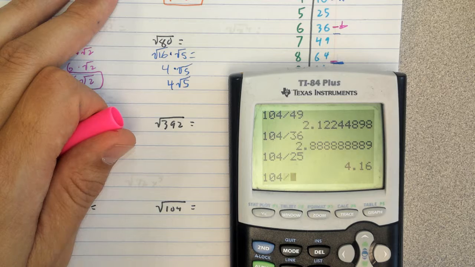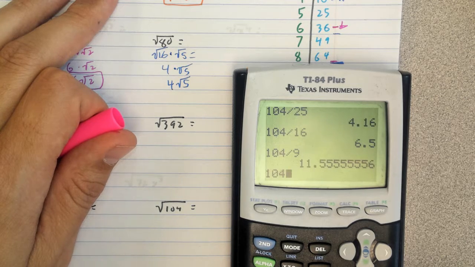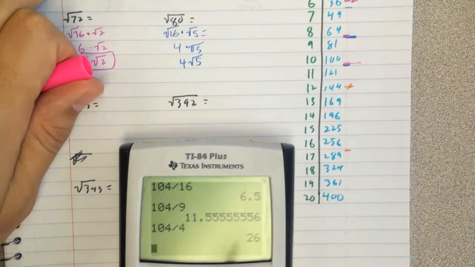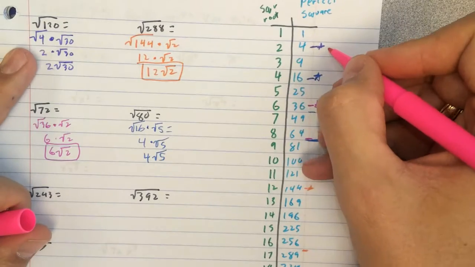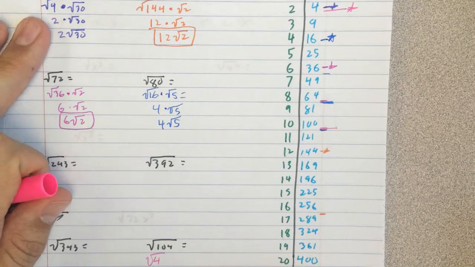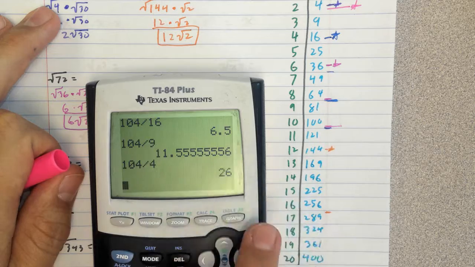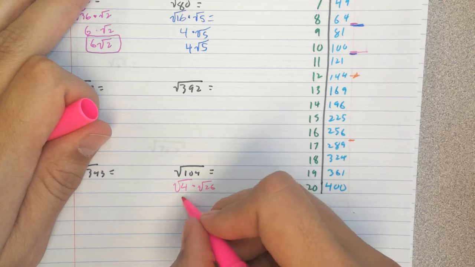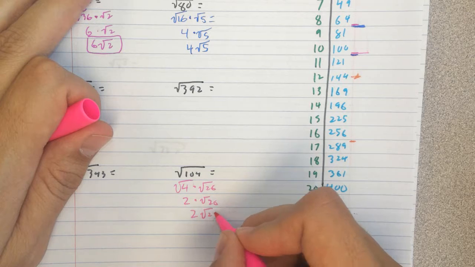No. 104 divided by 16. Nope. 104 divided by 9 is not going to work. 104 divided by, last option is 4. We get 26. So I'm going to list that 4 first. I got this as my first, times, and the calculator told me 26 times 4 is 104. Square root of 4 is 2 times the square root of 26, and so we have 2 square root of 26.